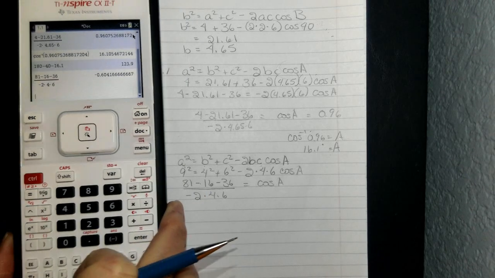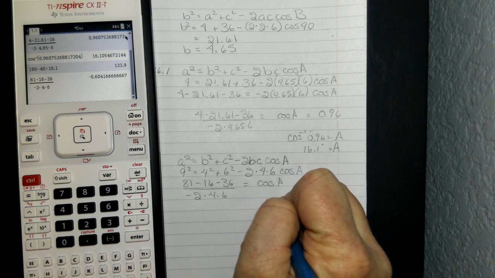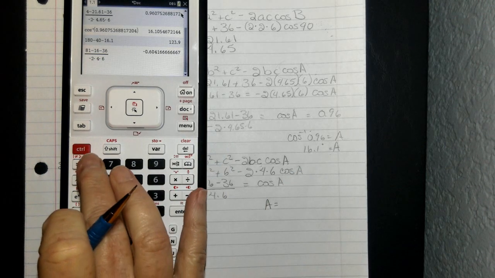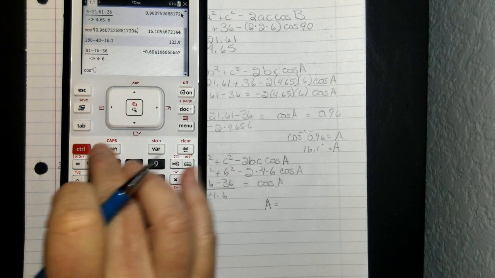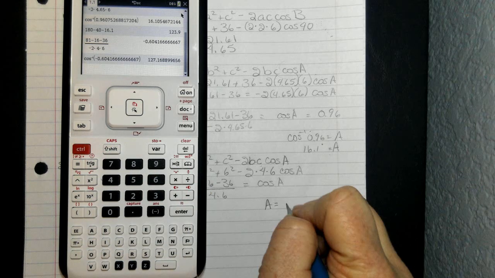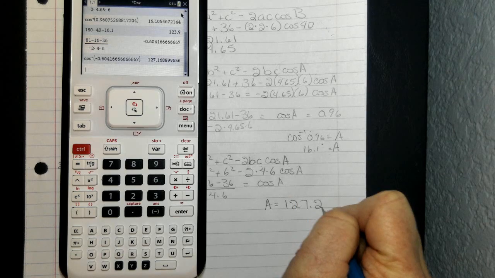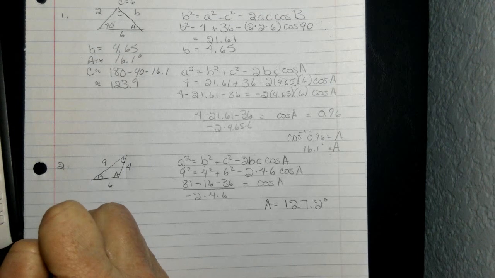So I'm going to leave it in my calculator, go to cosine inverse of that answer, and that equals the degrees, 127.16. We round that to 127.2. So I have A. Now I need to do B.